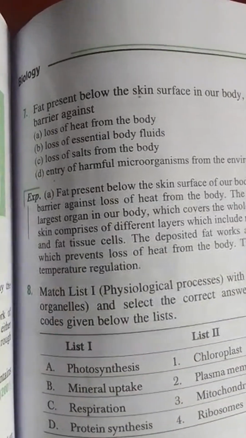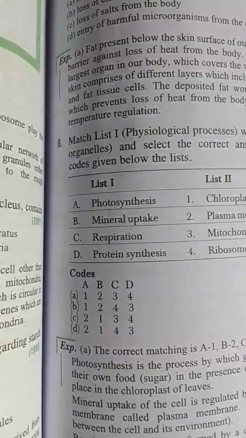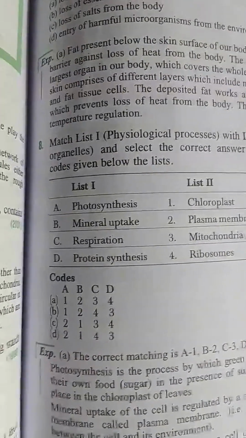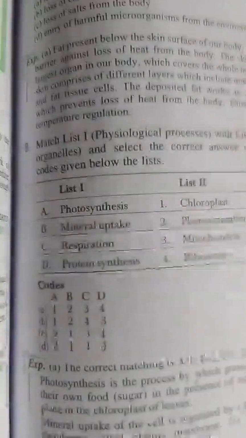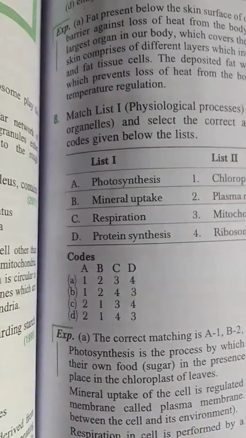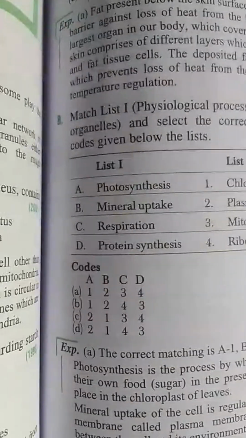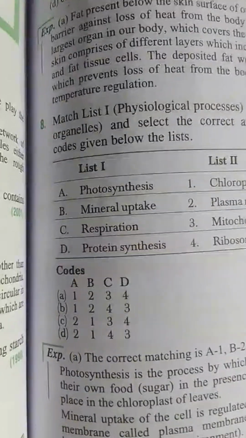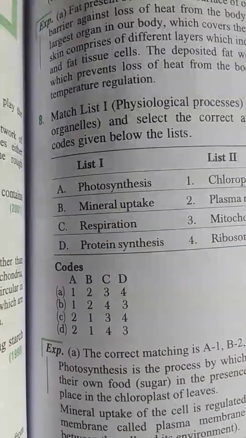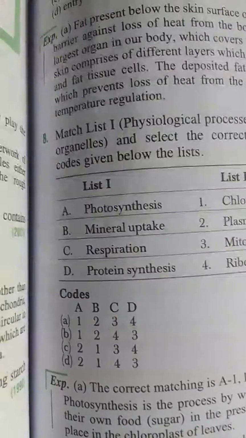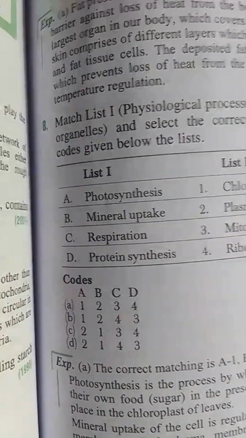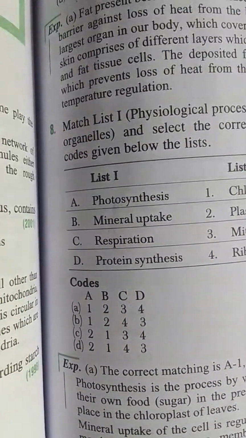Temperature regulation. Photosynthesis, chloroplast, mineral uptake, plasma membrane. Respiration, mitochondria. Protein synthesis, ribosome.